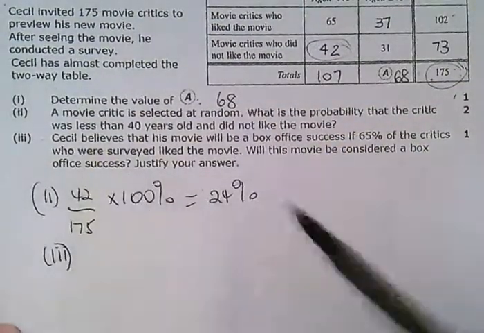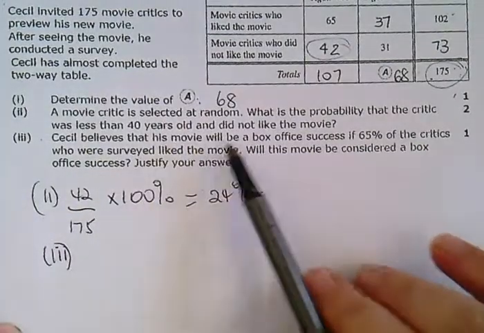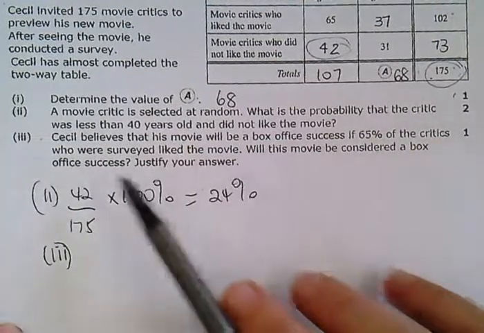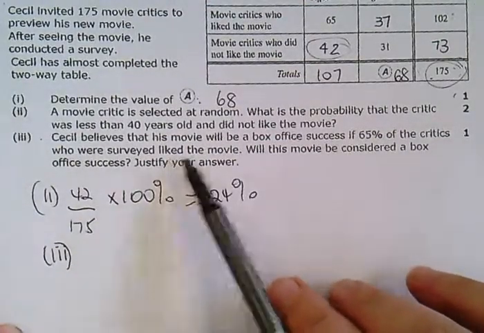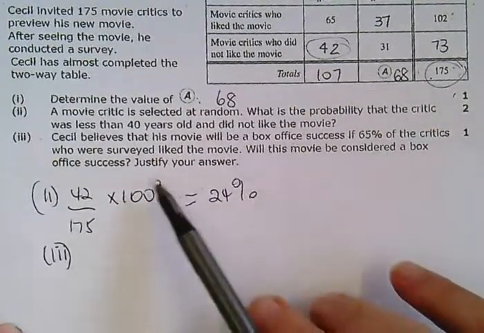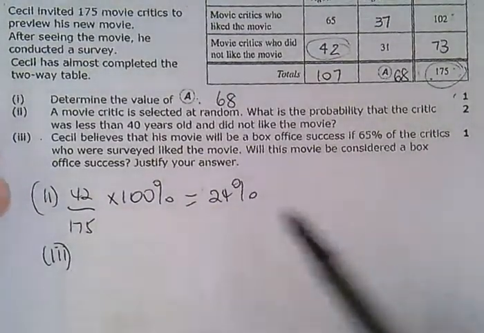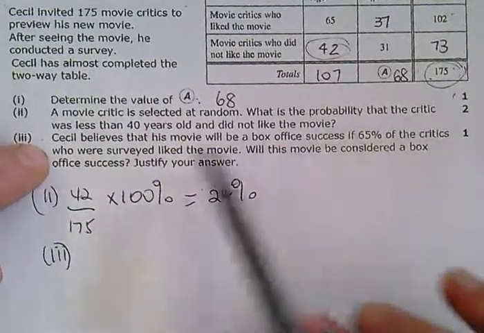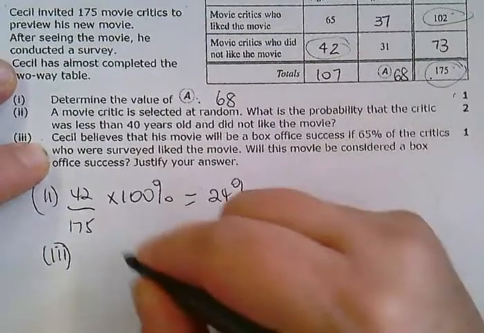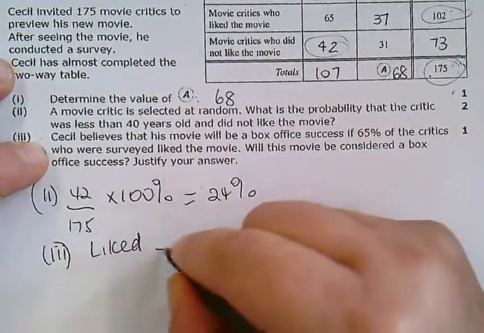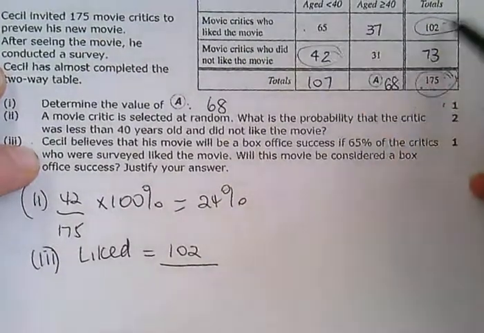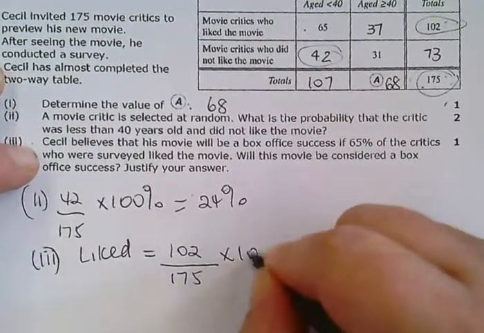Last question. Cecil believes that his movie will be a box office success if 65% of the critics who were surveyed like the movie. Will this movie be considered a box office success? How many liked the movie? 102 out of 175, times 100%.